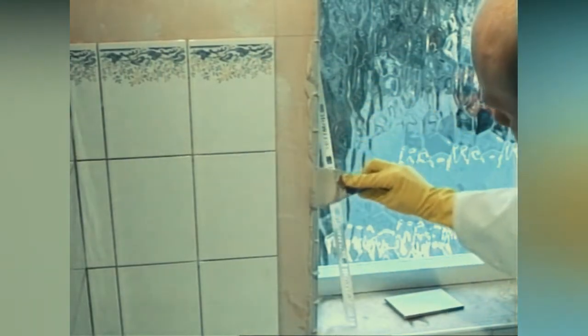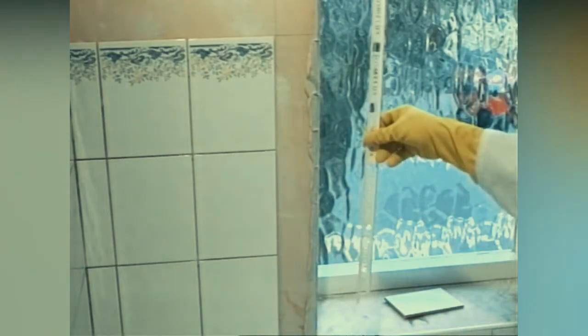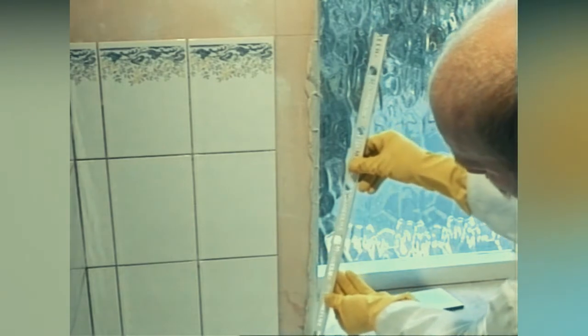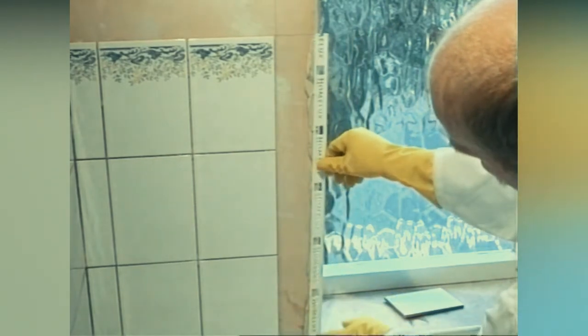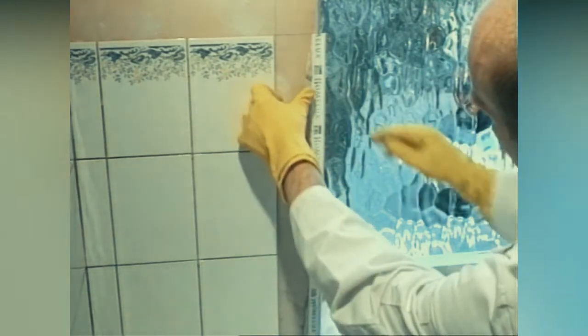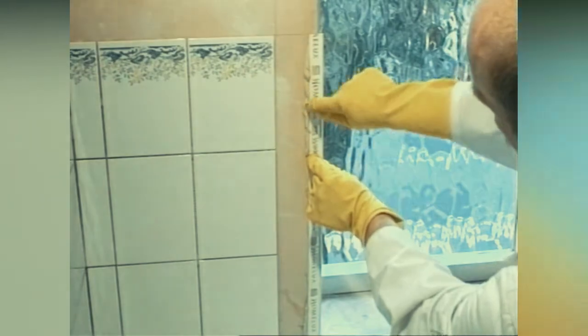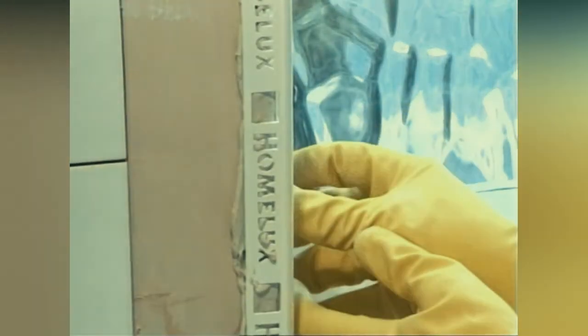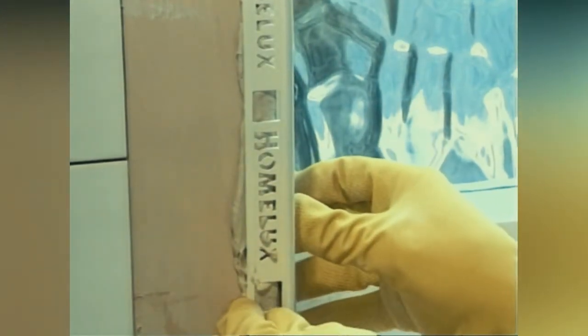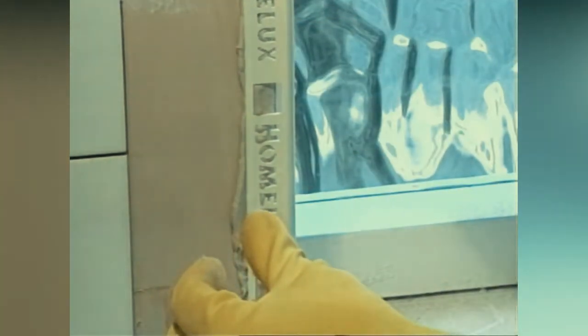Fix the trim to the vertical profiles as before, ensuring enough overlap to cover the tile at right angles behind. Mark and cut tiles and fix.